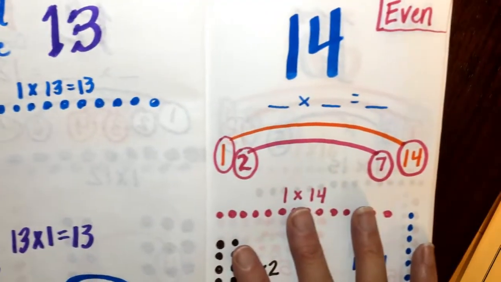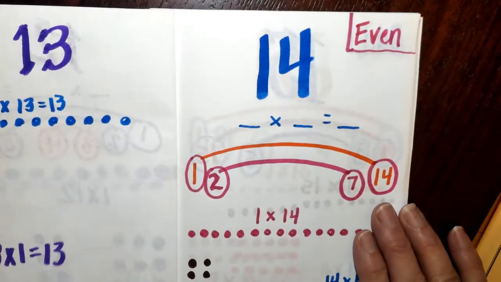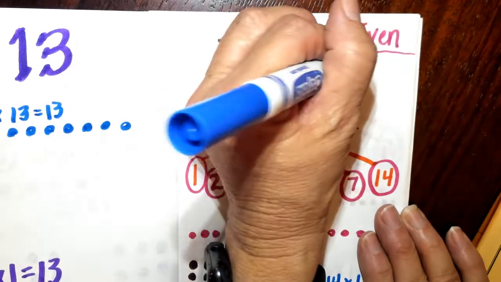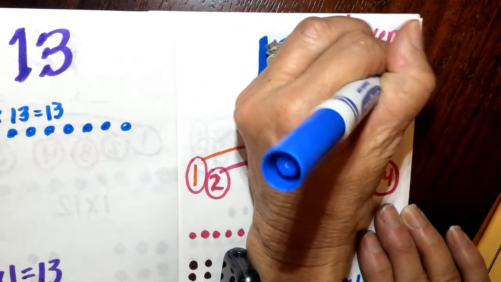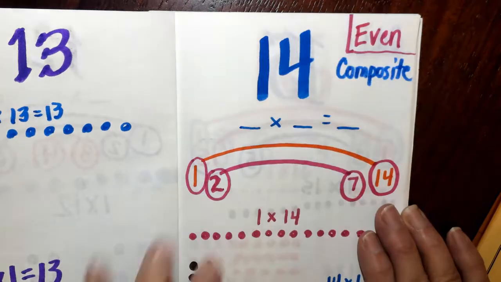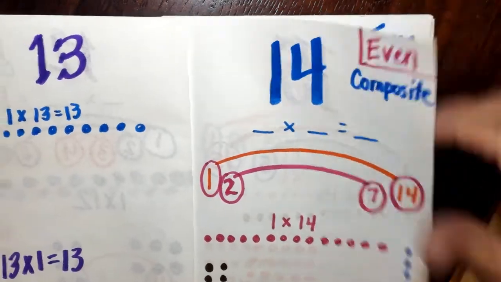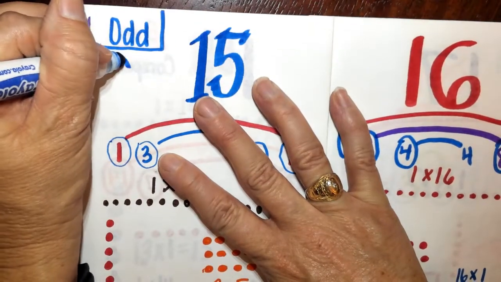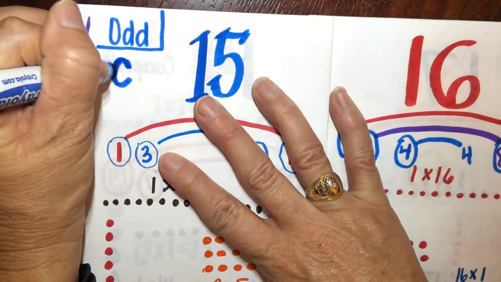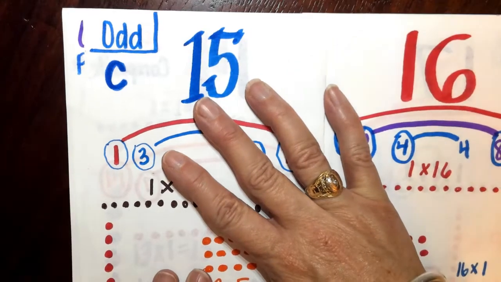Moving on over to the number 14, more than two factors, so we're going to call this composite. Moving on over to the number 15, we're going to call this composite. So now I'm just going to start using the letter C for composite.